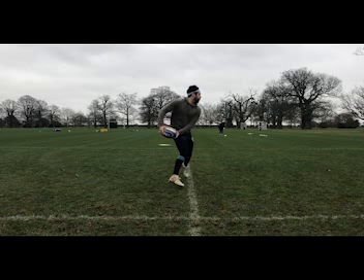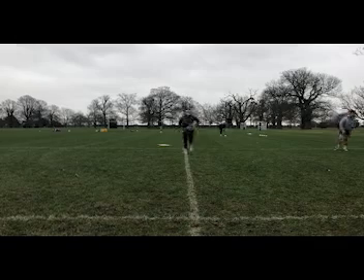When passing the ball, he squares his whole body towards the recipient of the pass. His arms swing further back than he otherwise would in order to deliver a powerful pass. Here it is again.